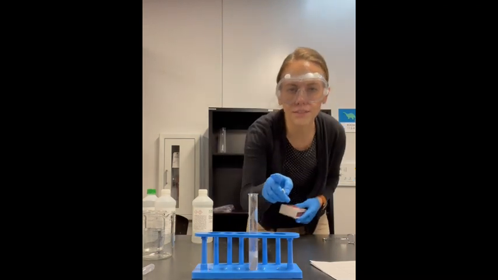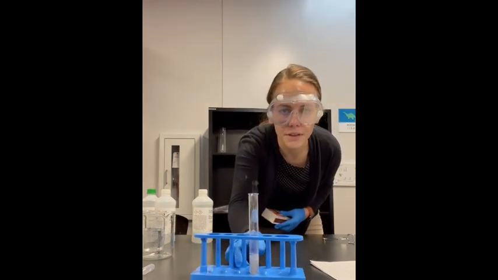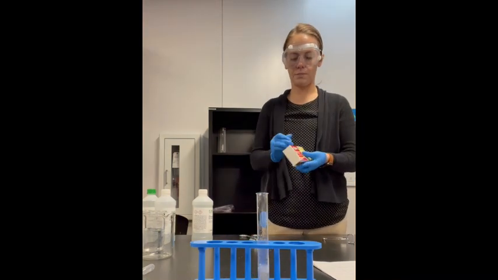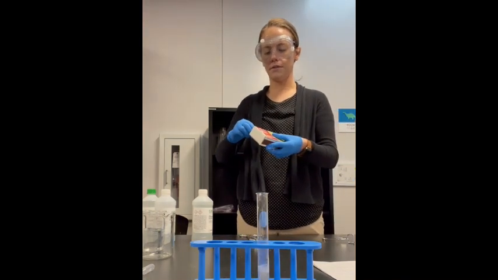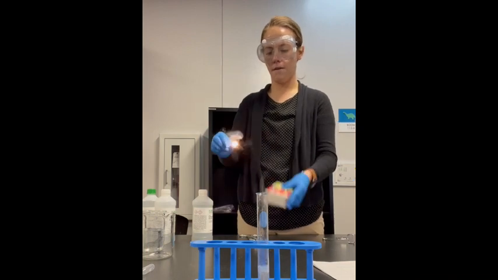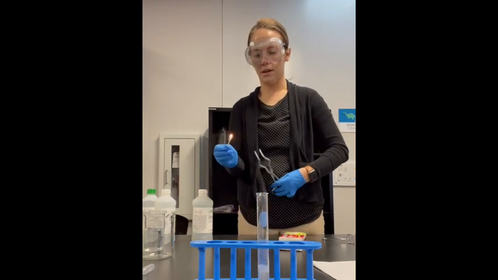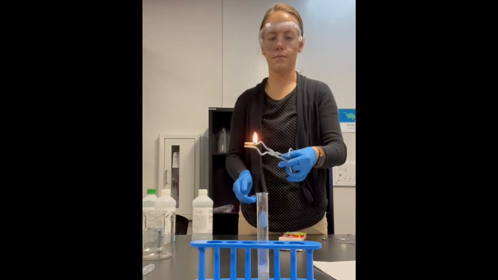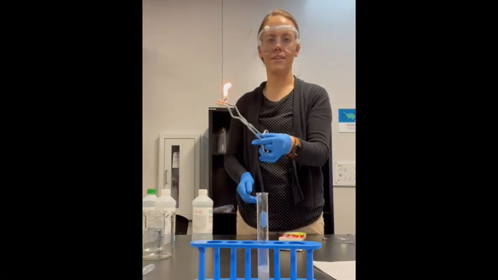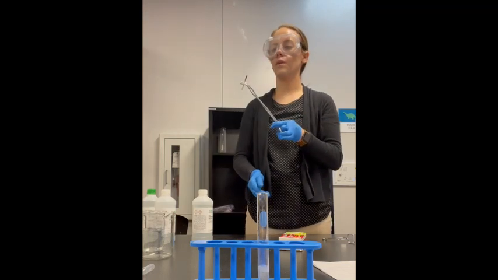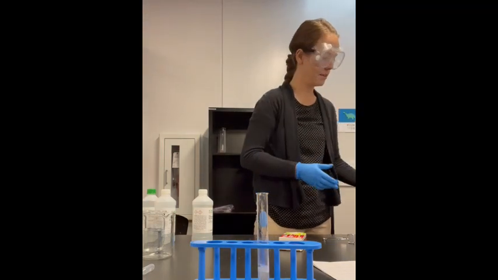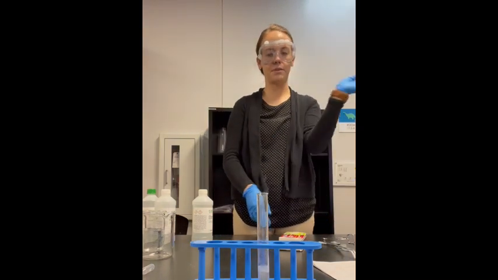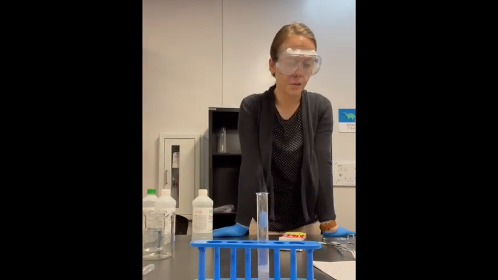Do you see this? Can you see it? Maybe you can't. But there's definitely, oh, there you can see it. Some gas being produced there. And you can definitely see the bubbles, right? No doubt about that. You hear that? That's always fun. Sounds like a little puppy. So that's our single replacement reaction.